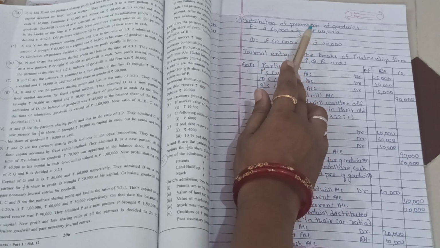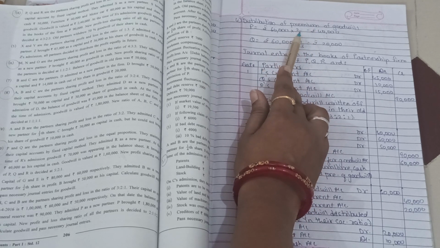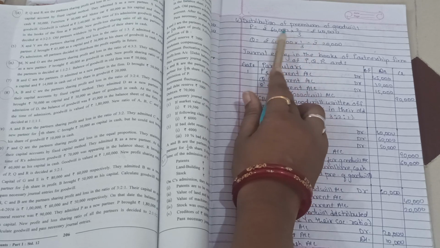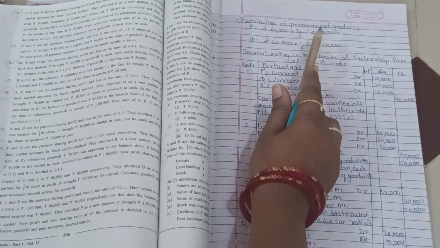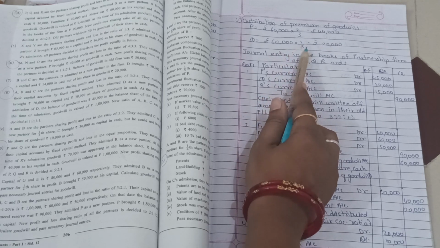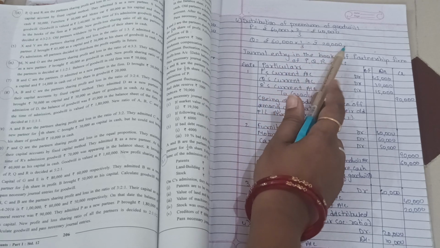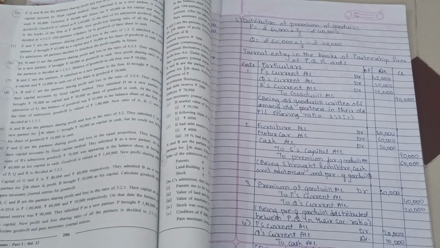$60,000 premium of goodwill will be distributed among old partners in the sacrificing ratio. 60,000 multiplied by 2/3 is 40,000, and 60,000 multiplied by 1/3, we will get here 20,000. Now journal entry.